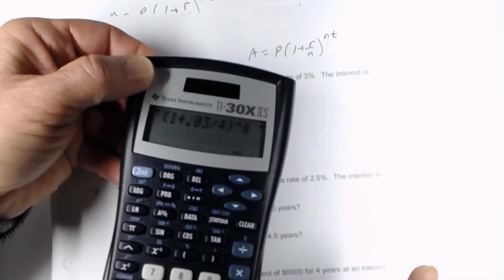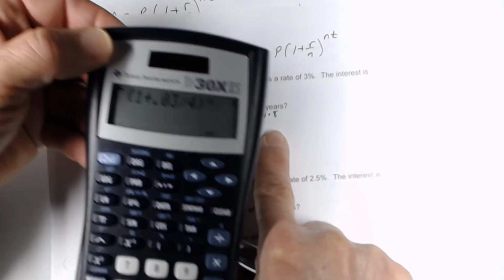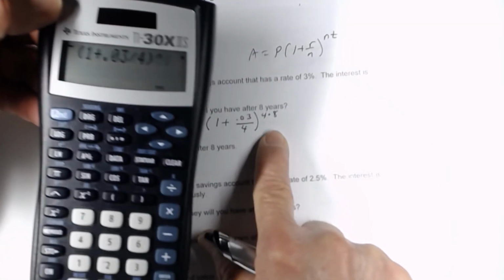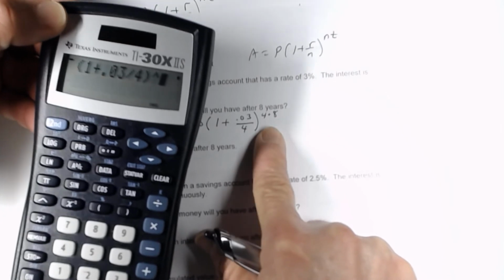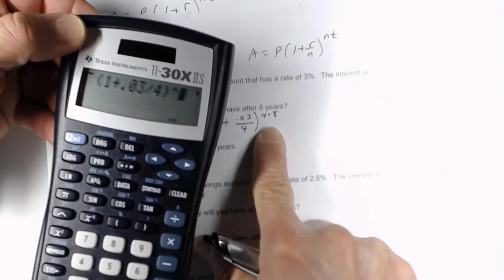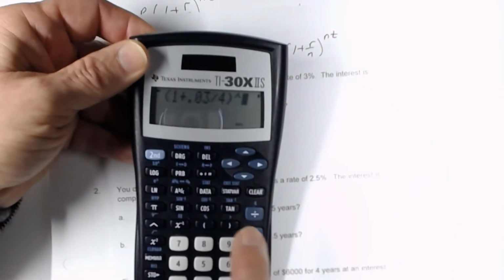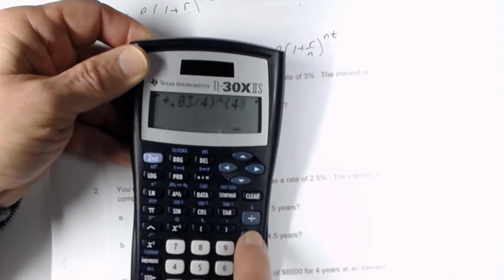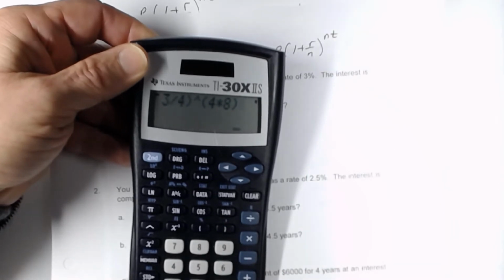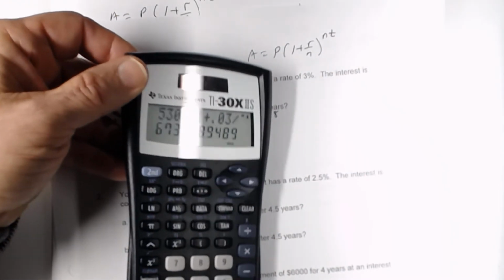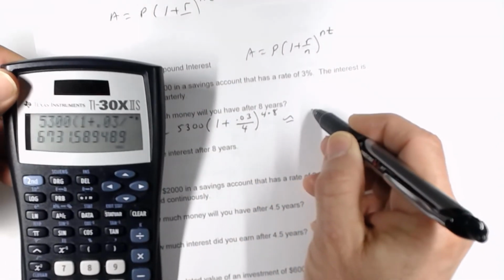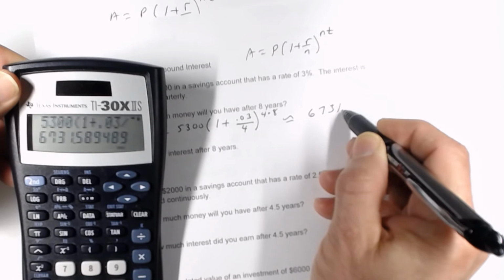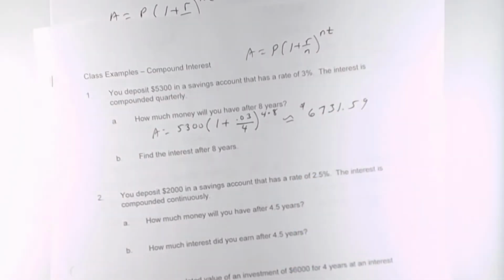Now, if you leave it as 4 times 8, then you have to use parentheses. If you write it as 32, you do not need parentheses. But it's not always going to be that simple, so you're probably going to say 4 times 8. So put parentheses, 4 times 8, close the parentheses, and then press equal. If you did this correctly, you get $6,731.59. Whatever calculator you're using, make sure that's what you got, and remember how to use it the next time.